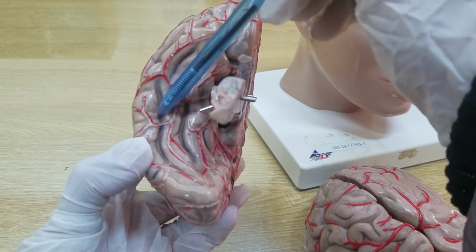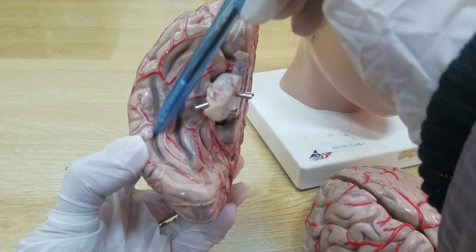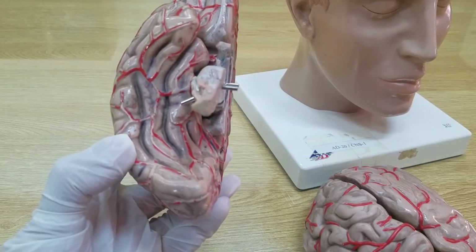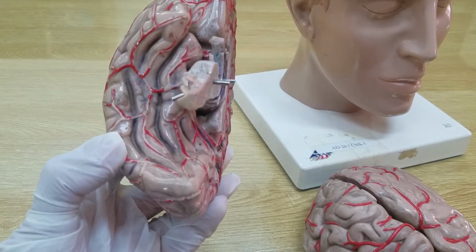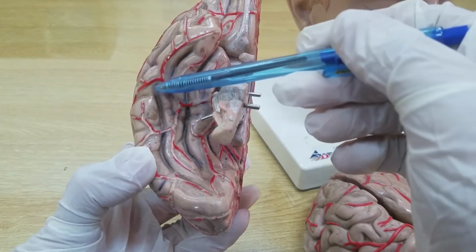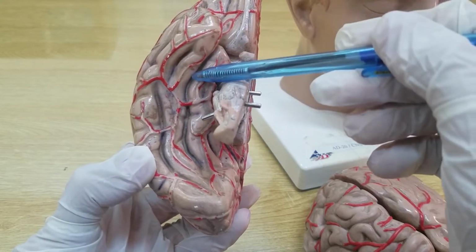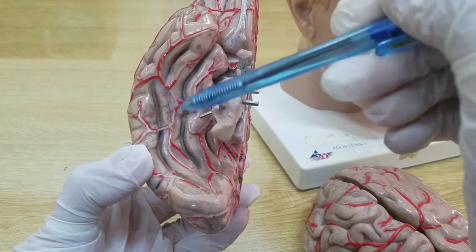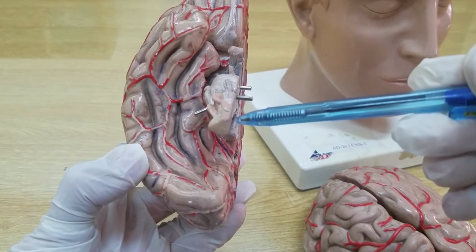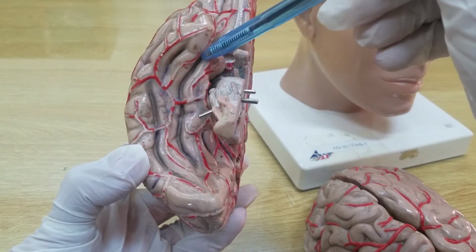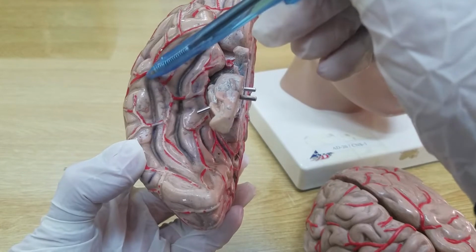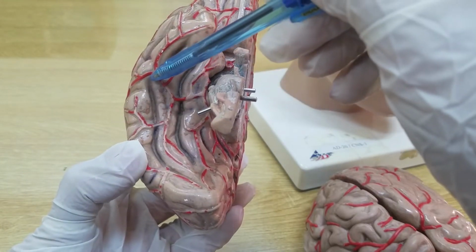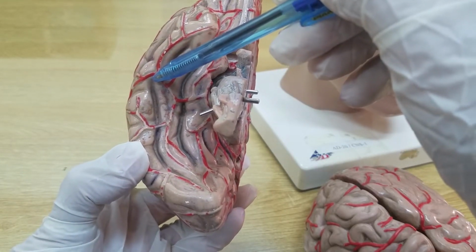The sulcus which is present near the lateral part is called the occipitotemporal sulcus. So there are two sulci present on the inferior surface. The one near the midline, the medial sulcus, is called the collateral sulcus, and the one near the lateral side is called the occipitotemporal sulcus.